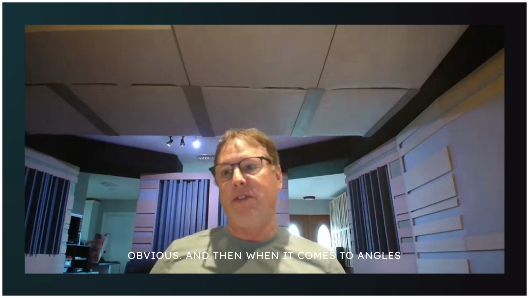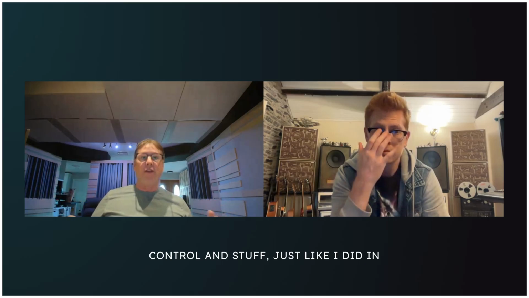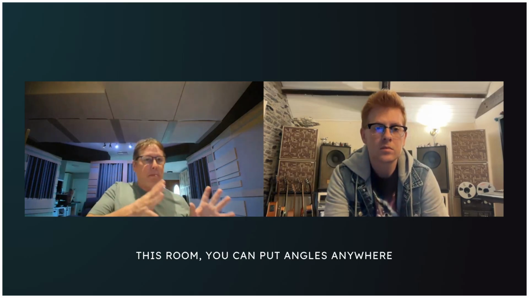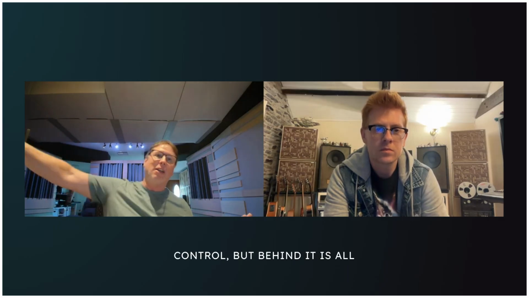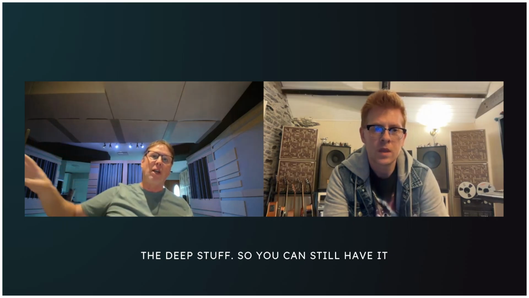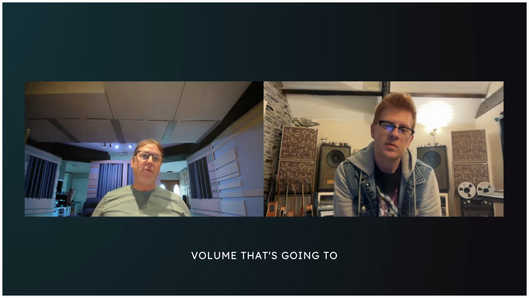It's obvious. And then when it comes to angles, if you want to use them for reflection control, just like I did in this room, you can put angles anywhere you want and surface it with slats or diffusion or whatever to still get that reflection control, but behind it is all the deep stuff, so you can still have it, quote, look like a studio, but you're still just working in a box and get the advantage of all the extra volume, that's going to have better low frequencies.